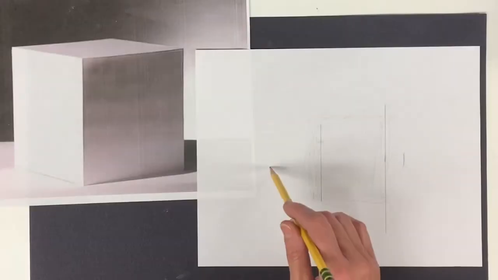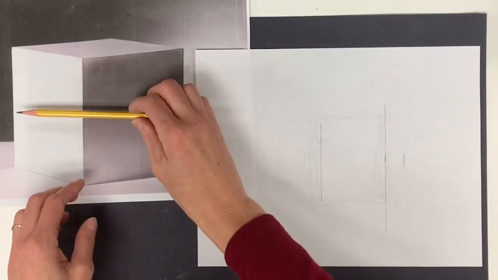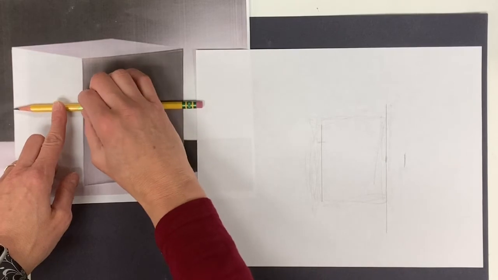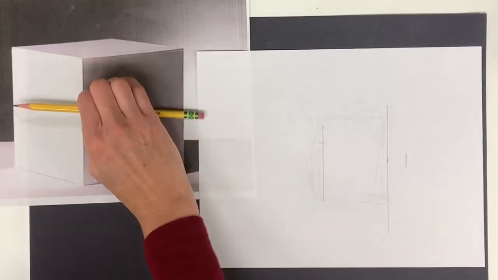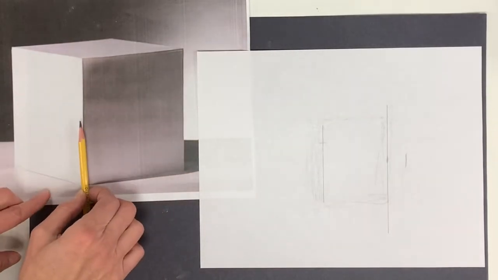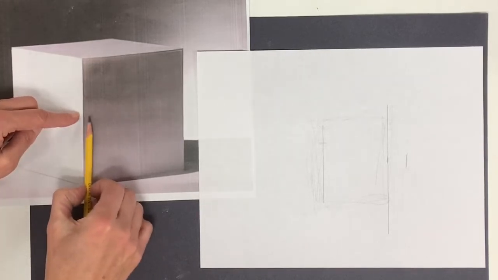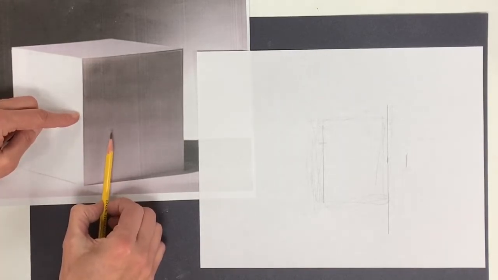And then we need a thing over here. Let's find out how far away that is. So from here to here, then I'm gonna go from the bottom up. It's a little over halfway.